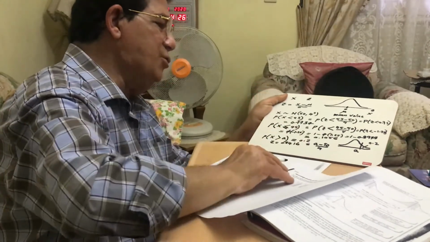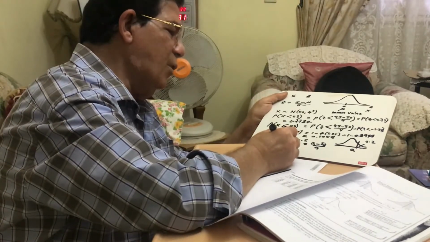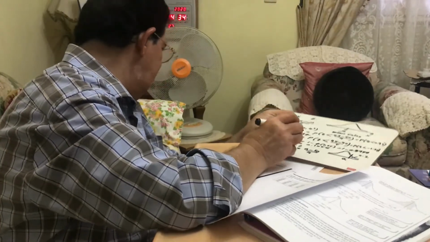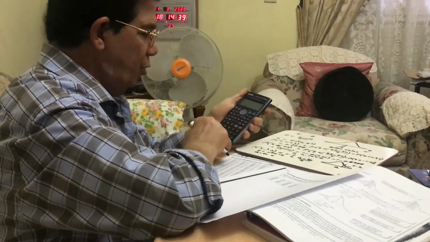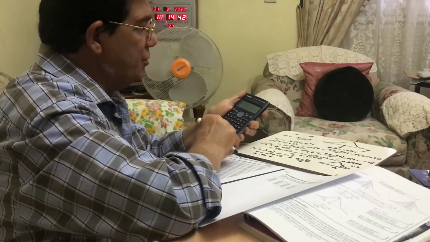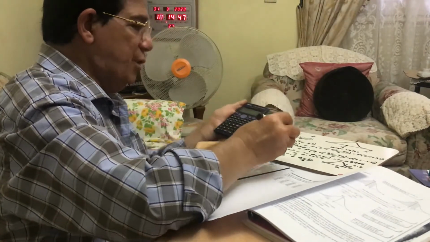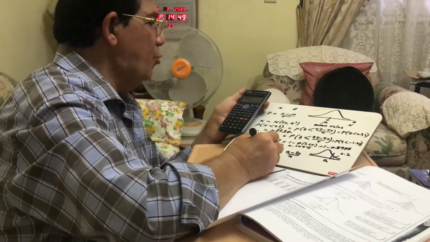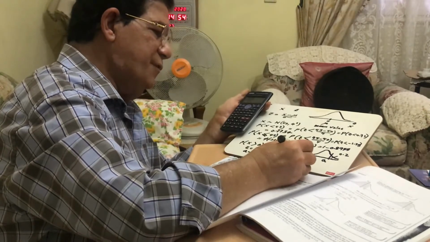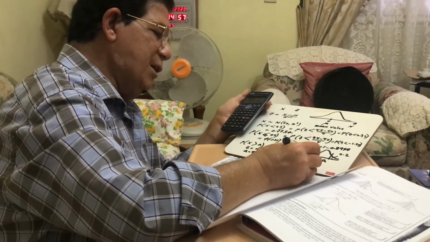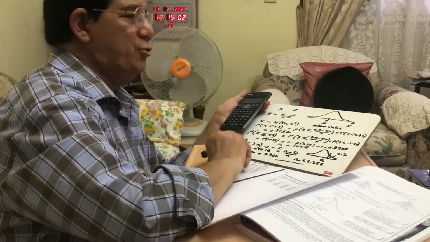Doing the calculation, we get a minus 50 equals 4 times 0.8416. If we calculate 0.8416 times 4, we get 3.366. This means the value of a is 53.366, and this is the answer to the question.